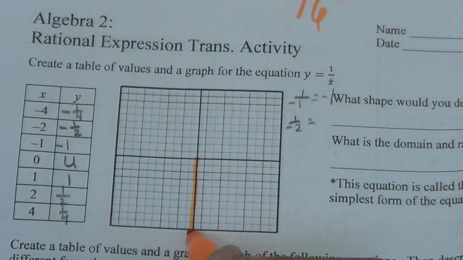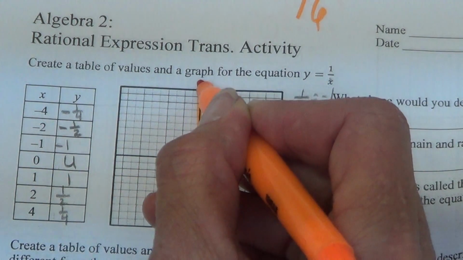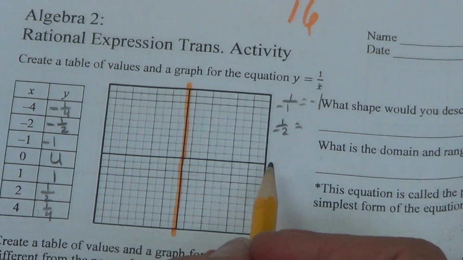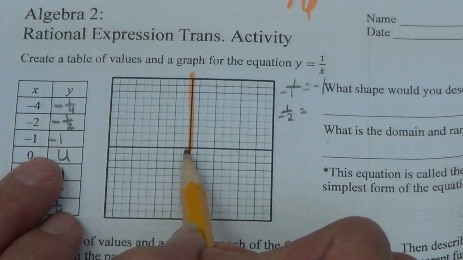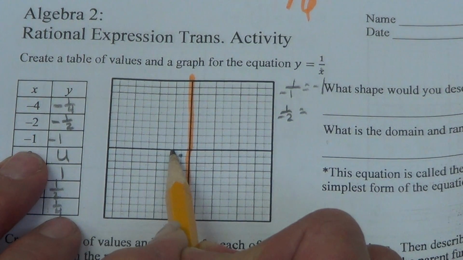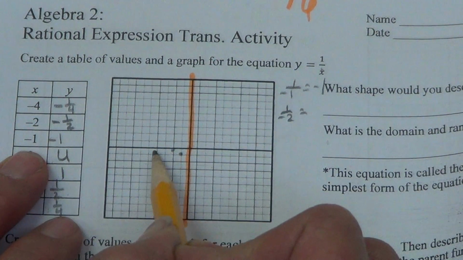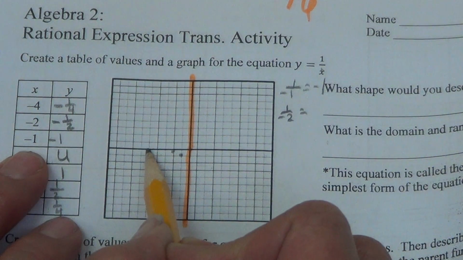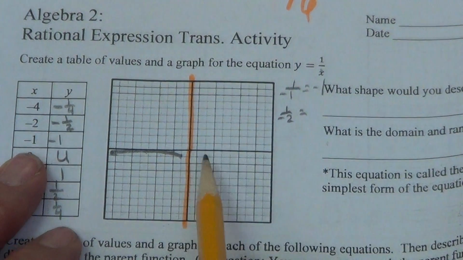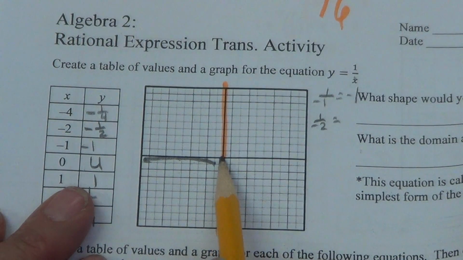It's undefined. And now we plot our points. At -1, it's -1. At -2, it's -1/2. At -4, it's -1/4. So we've got a curve coming like this. My curiosity is what happens at -1/2?